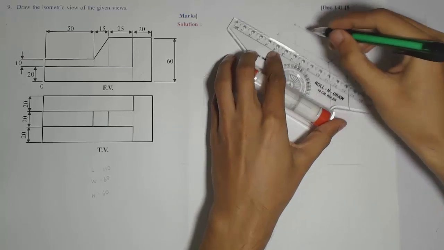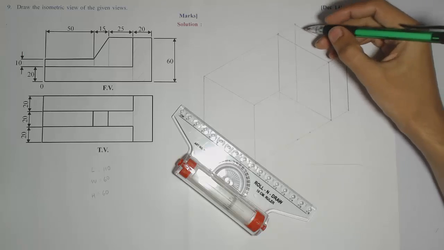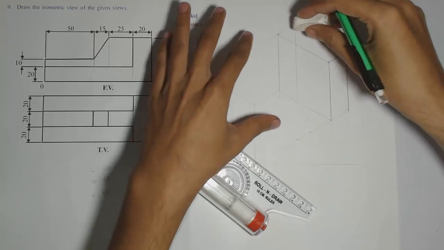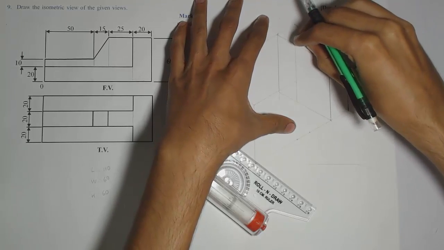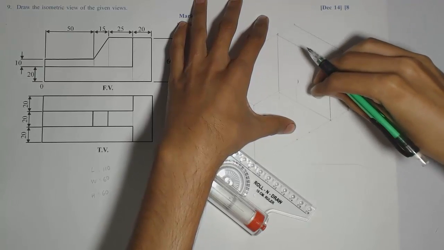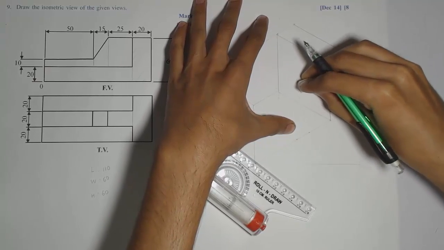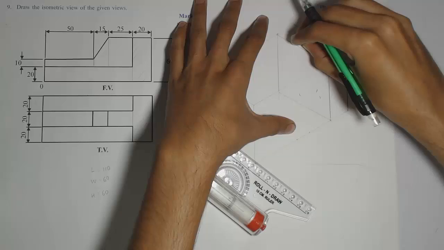Some part may not be visible after drawing the next part. So I am getting this rectangular prism. In that I'll erase these two lines because those are not visible to the observer. So after considering the first part of common length, I am getting this rectangular prism.